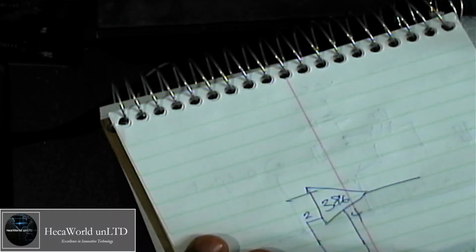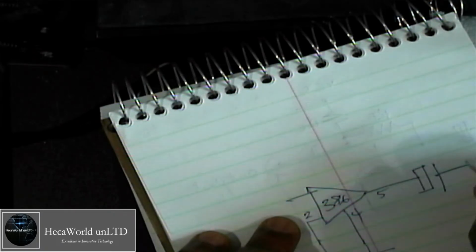Now the other amplifier we added in our circuit, because we're going to demonstrate it right now, is an operational amplifier based on LM386. You are familiar with this already. We've built this several times. So pin 2 and pin 4 will go to ground. This is pin 4, go to ground. Pin 5 is out, connects through a capacitor, then this goes to out.